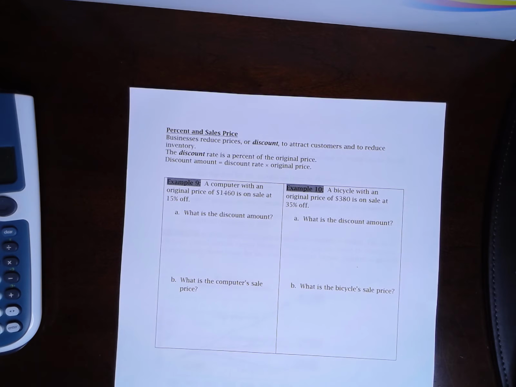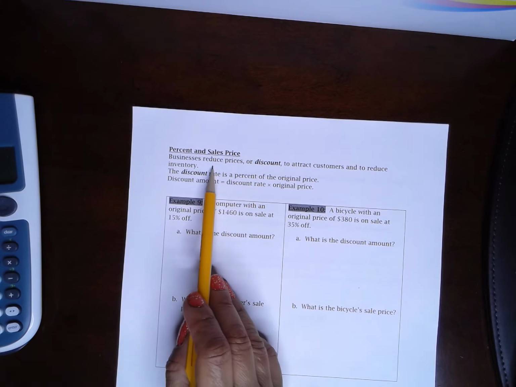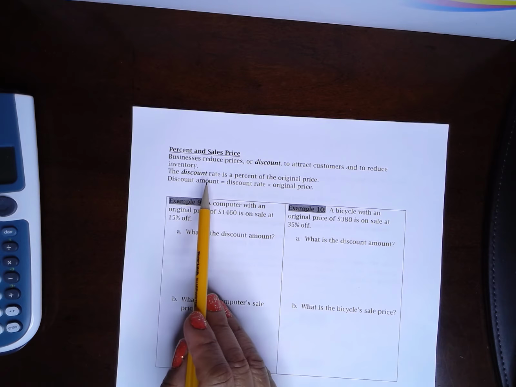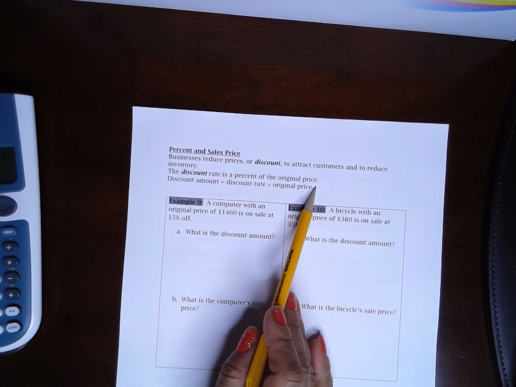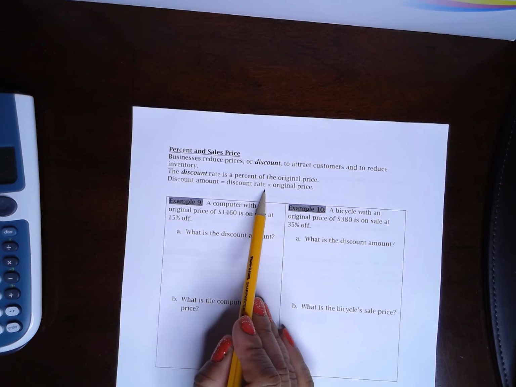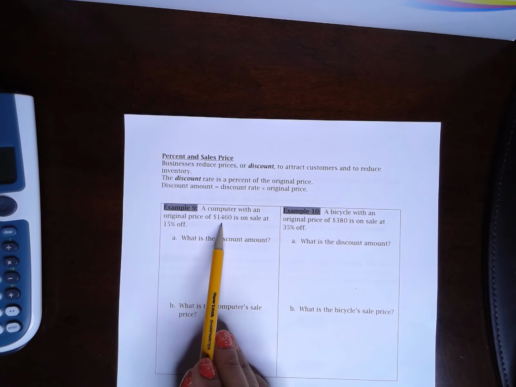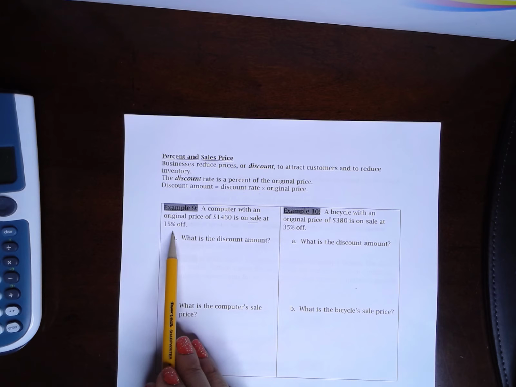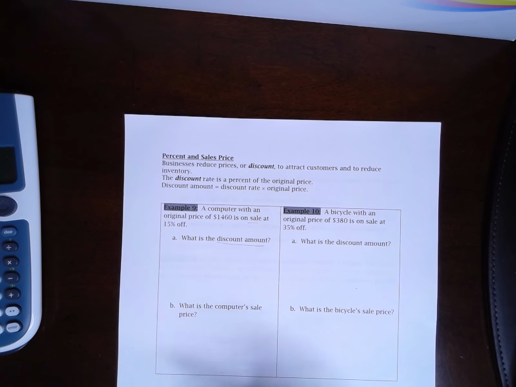So next, percent and sales price. Businesses reduce prices or discount to attract customers and to reduce inventory. The discount rate is a percent of the original price. The discount amount is the discount rate times the original price. So a computer with an original price of $1,460 is on sale at 15% off. So it's asking for what is the discount amount, or in other words, how much are you saving?